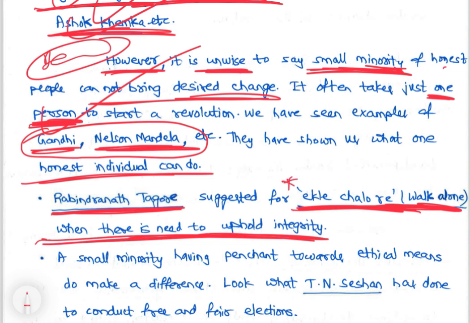Again, a very important point. When they say that a small minority cannot change anything, that is not so. Look at what Gandhi has done, what Nelson Mandela has done. It takes 1% to start a revolution, right? So you can remain honest and you can make a big change. In this context Rabindranath Tagore says you should not care if the world is doing wrong; if you want to do right, do it right alone, right? Ekla Chalo Re, if it takes walking alone.